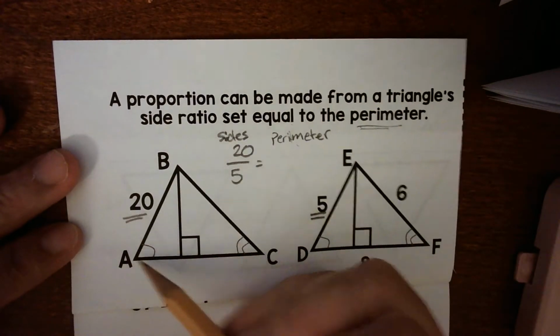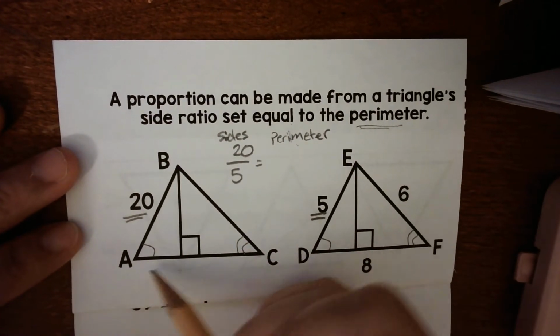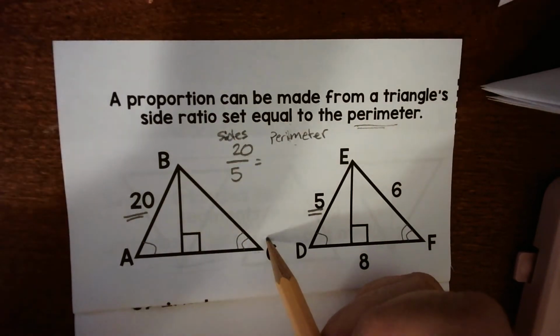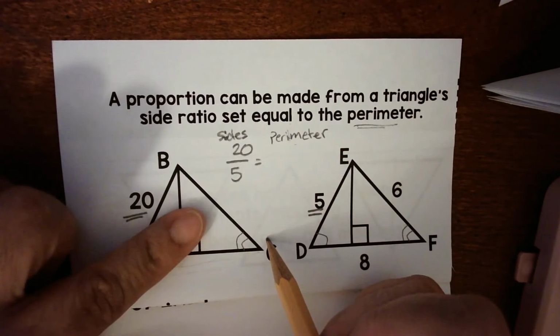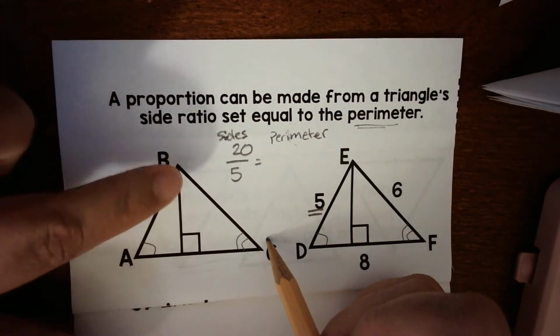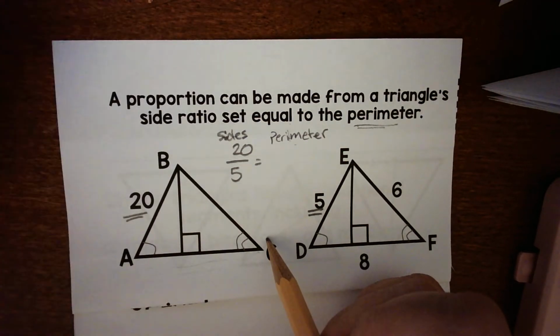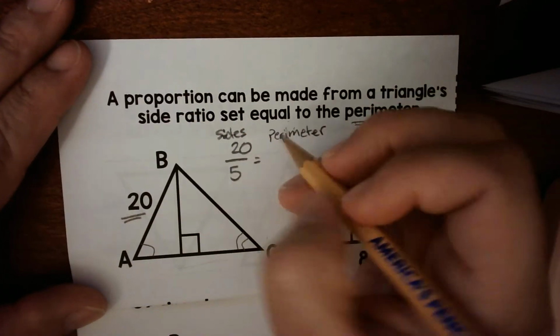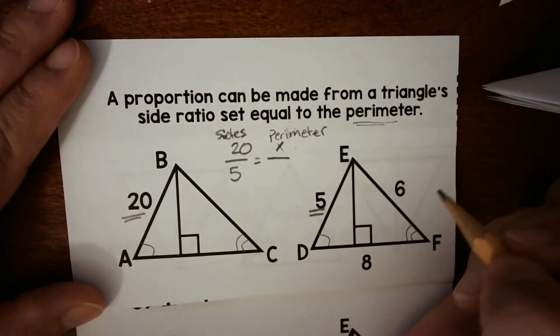The first perimeter, we don't know because we don't have this length and we don't have this length. So I keep telling you to write from left to right. This one's the first triangle that we see. And then this altitude actually doesn't matter for this problem, but it's still on there. We don't know the perimeter, so we're going to call it x.